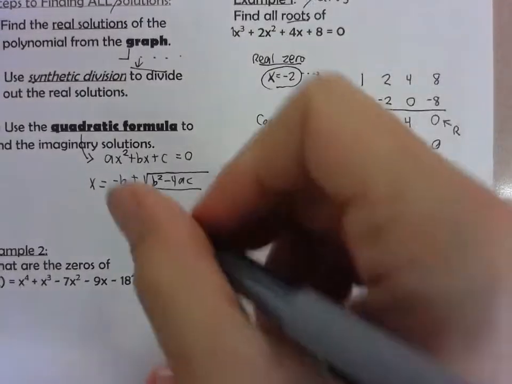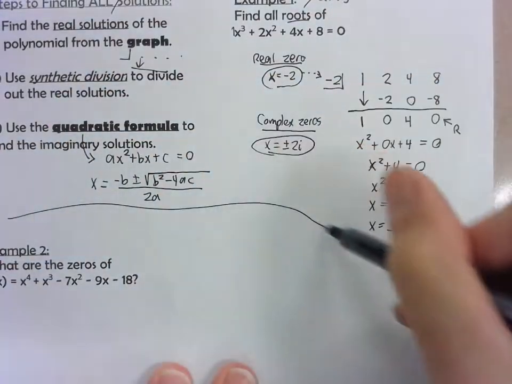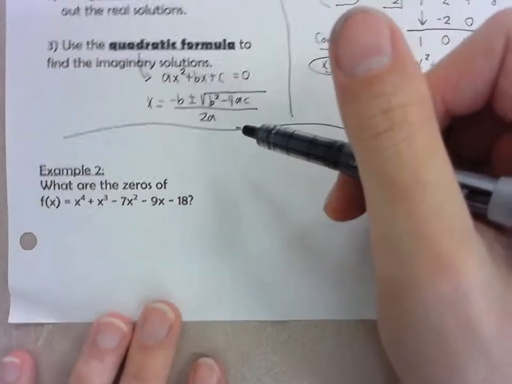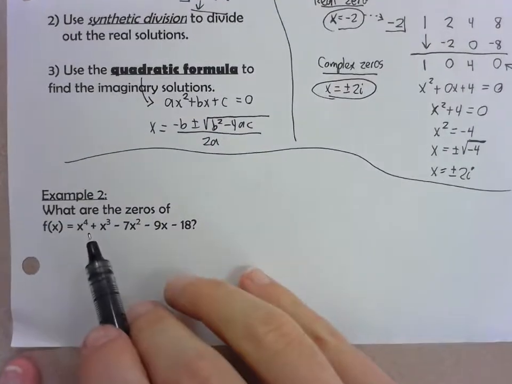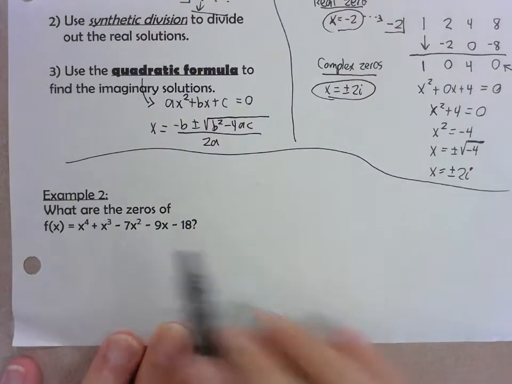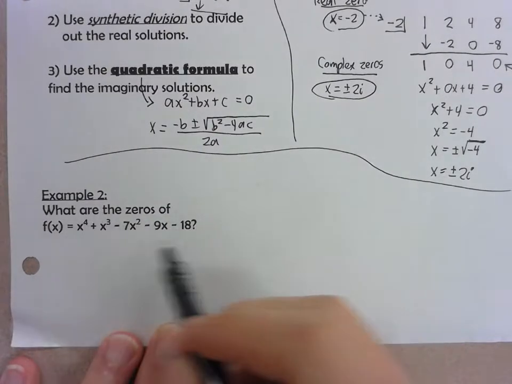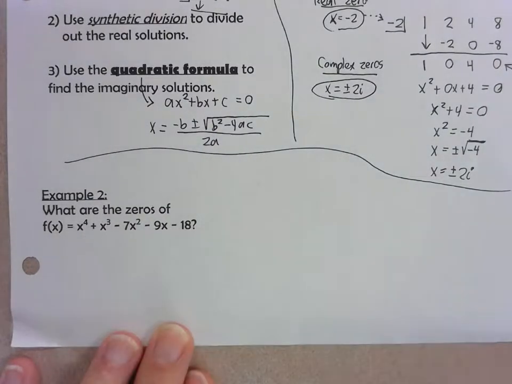Let's look at example 2. For example 2, notice that we have a 4th power polynomial. Take a minute to go into Desmos and plug that in and see where they cross the x-axis. I'll give you a second. I'll pause the video.